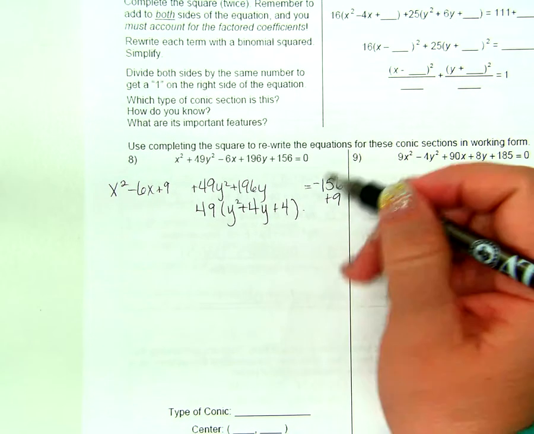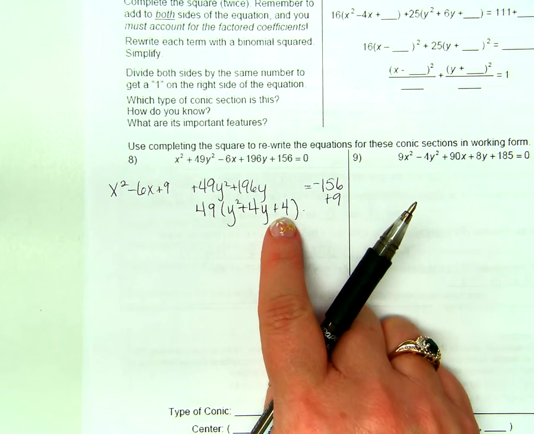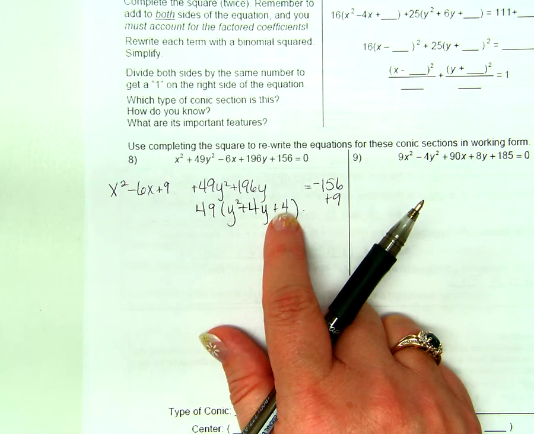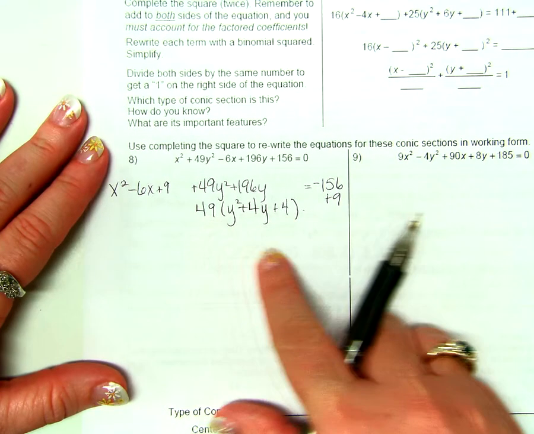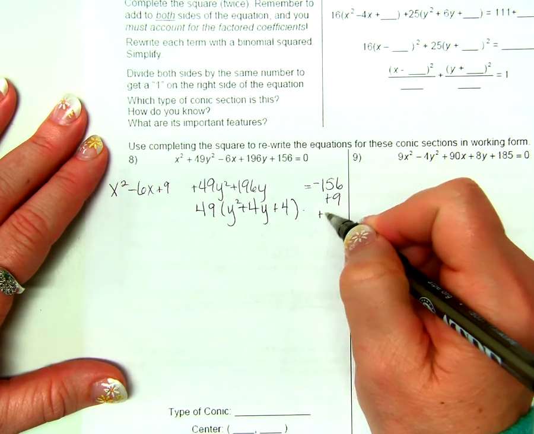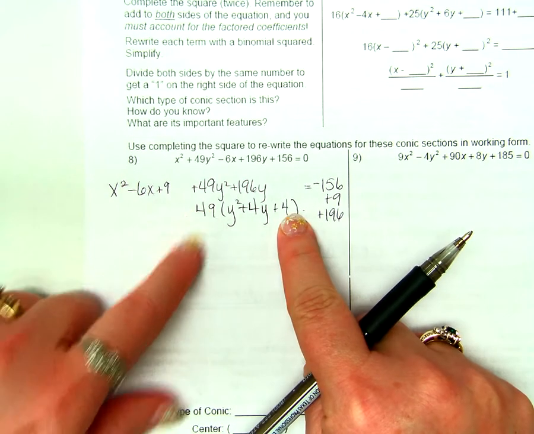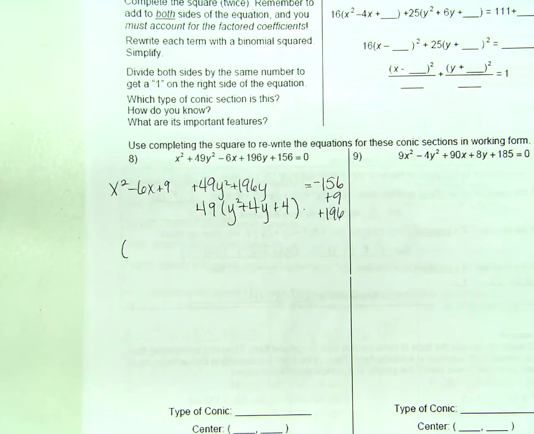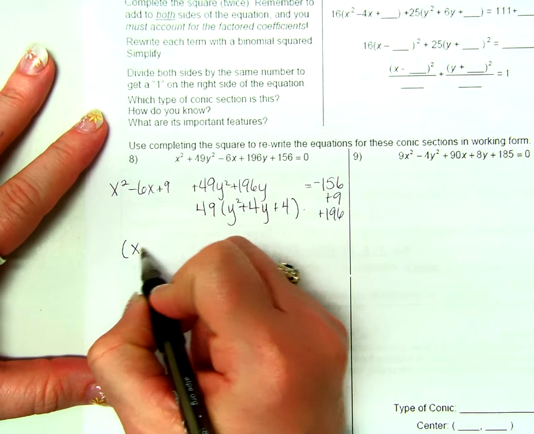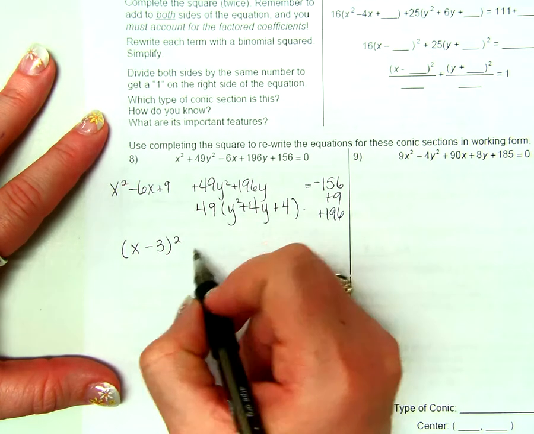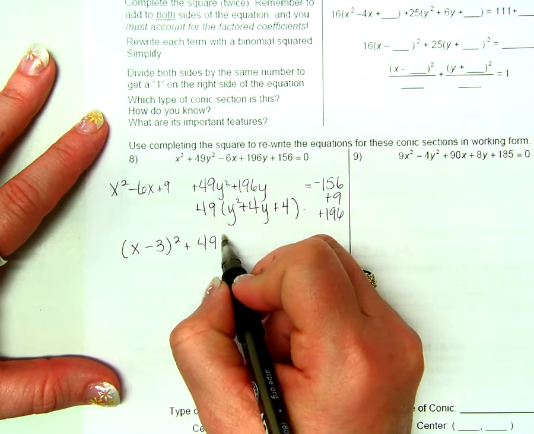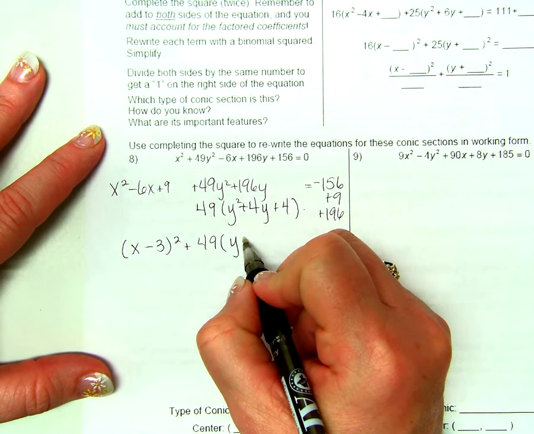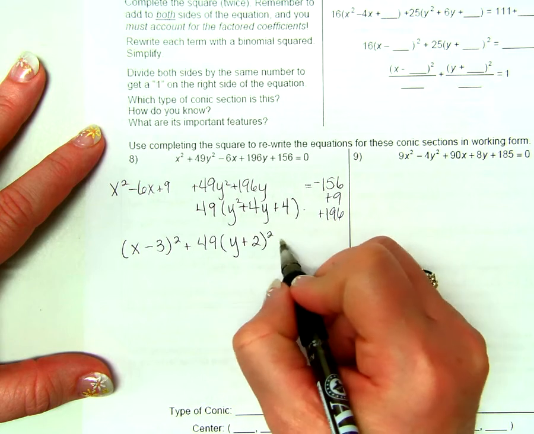Are you ready for the trick question? How much did I really just add here? Yeah, it's not just 4, is it? It's 4 times 49. So when I add to the other side, I'm not adding 4, I'm adding 196, because that's what 4 is times 49. Does that make sense? Okay, good. Binomial: (x − 3)² + 49, I have to keep that 49 there, don't I? What's my binomial? How about y? y + 2? Okay, (y + 2)² equals?